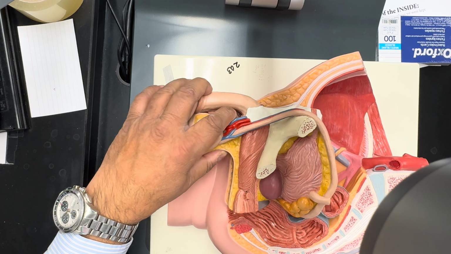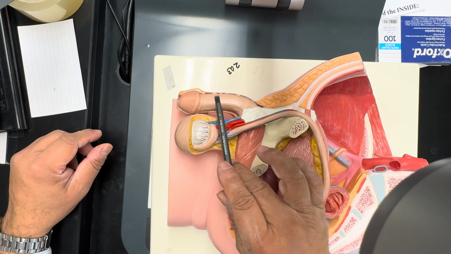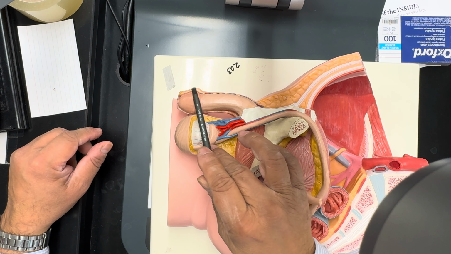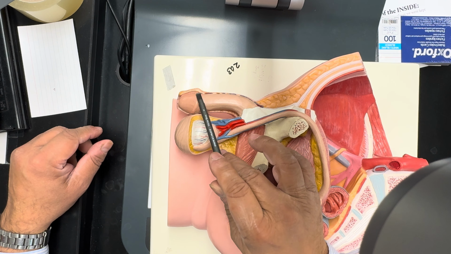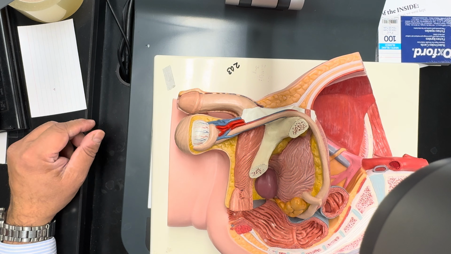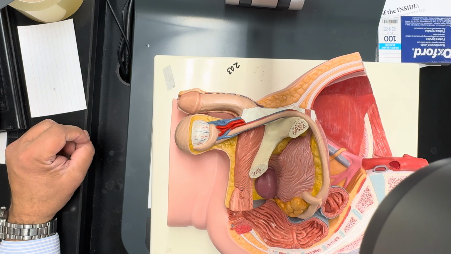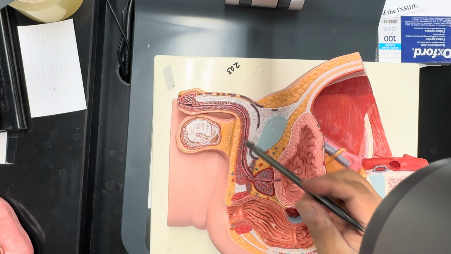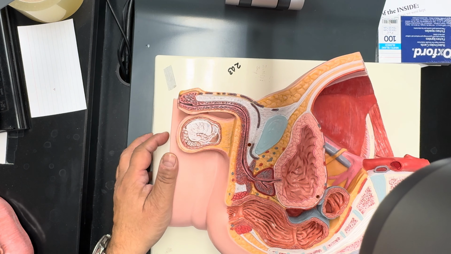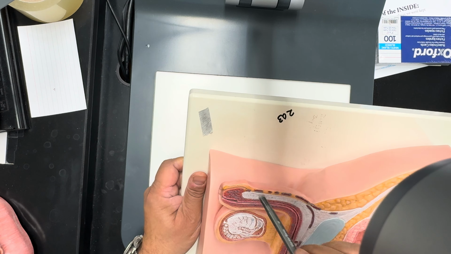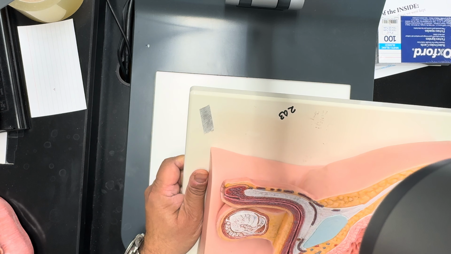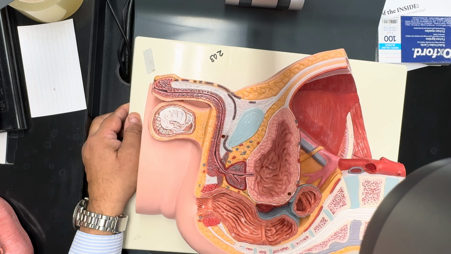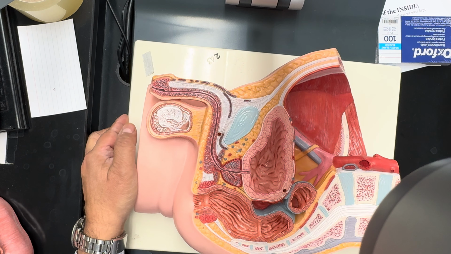Then you have parts of the penis, the body of the penis, the shaft of the penis, the glans of the penis, the corona of the penis, the foreskin, not shown on this side, but shown on the other side. The foreskin, or also known as prepuce, just like in the female prepuce.